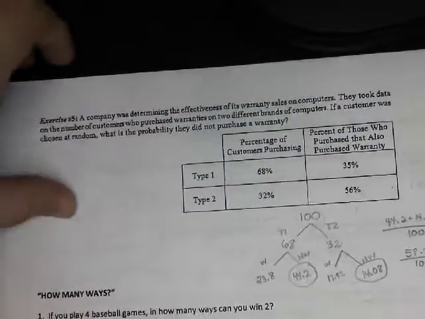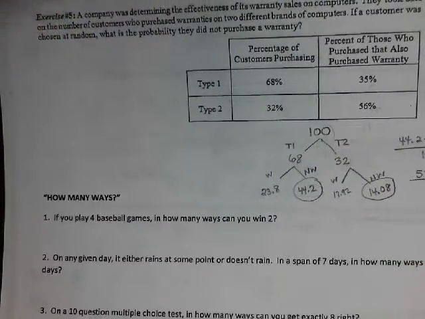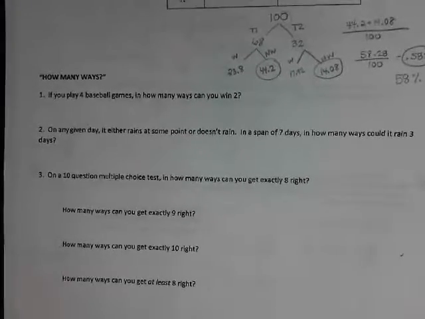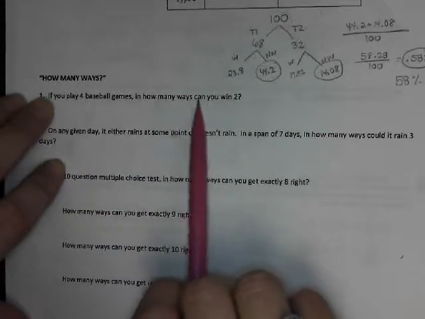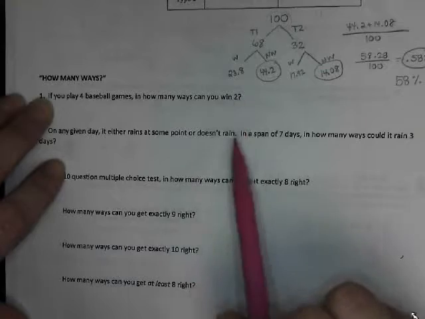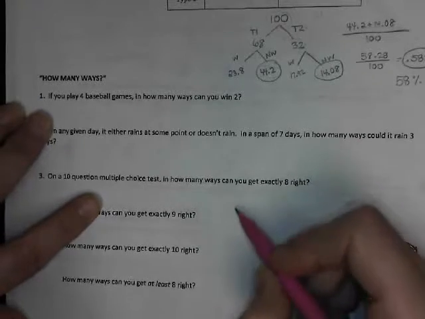The bottom section here is a little more straightforward. When we're asking for how many ways something can happen, I'm not sure how this could come up, but I could see it being helpful in some ways, because obviously you could list all the different possibilities. But if you're playing 4 baseball games, and how many ways can you win 2? You'd almost have to do a tree diagram, which I'll do down here and then I'll erase because it's not going to be the most efficient way.